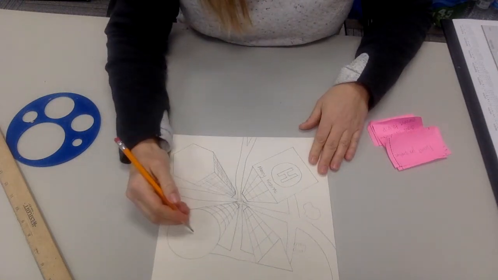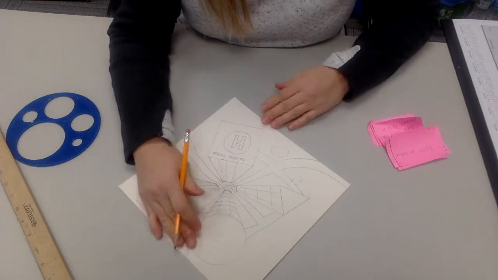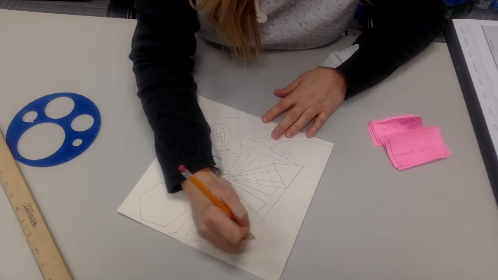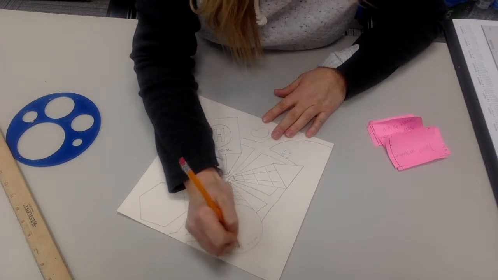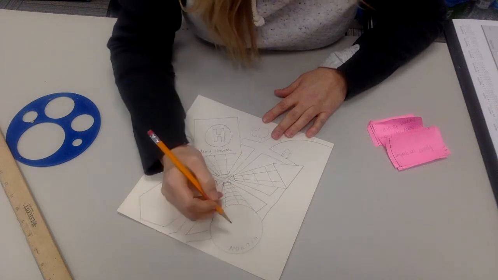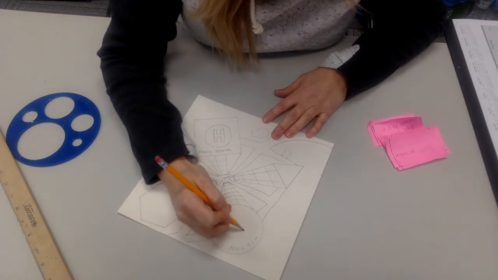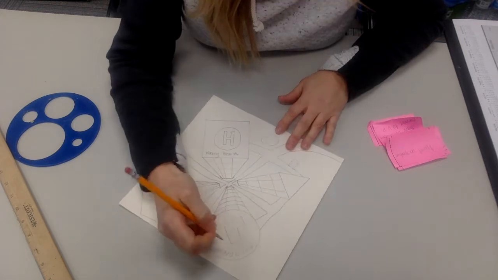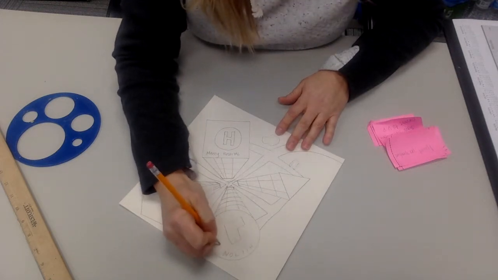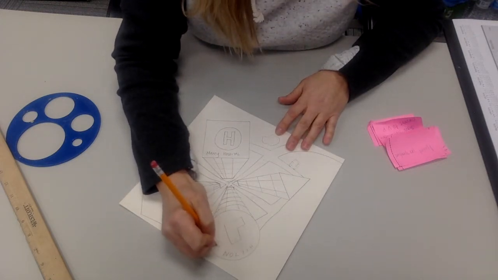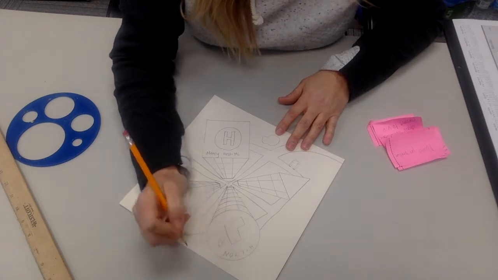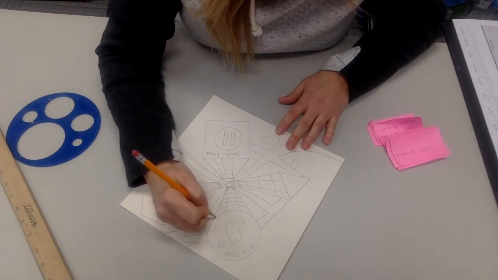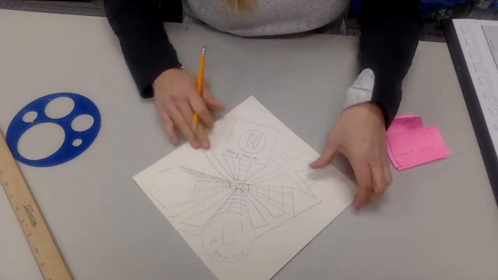Okay, so maybe on top of this building, maybe this building is a hotel. Maybe it is the Hilton. Maybe it has a swimming pool on top. Maybe around the swimming pool it has some tables and some chairs. Maybe it has a little restaurant attached. So you guys can just be as creative as you want.